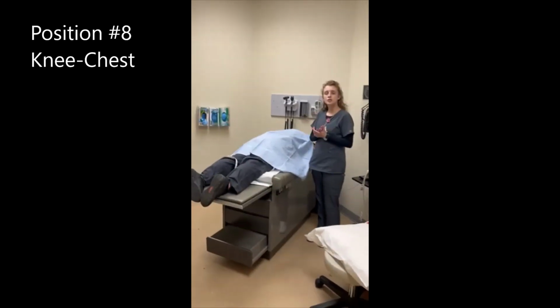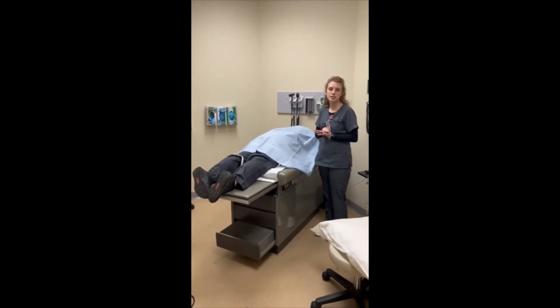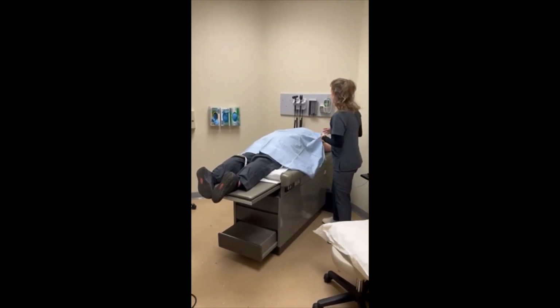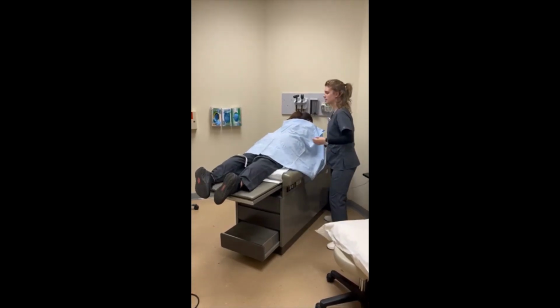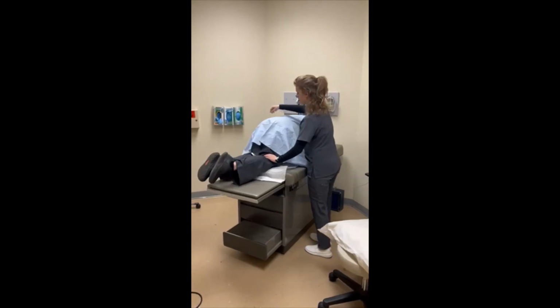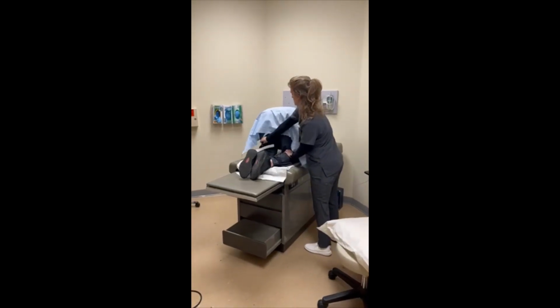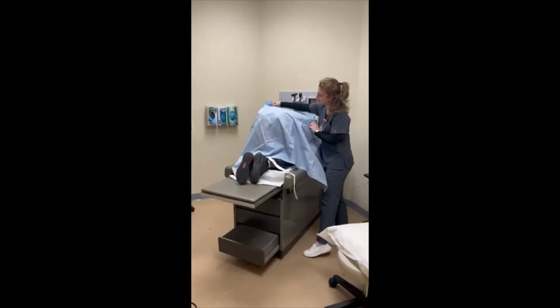Okay, so since my patient is already in the prone position, I'm going to be putting her in the knee to chest position. So first, I'm going to ask my patient to bend her elbows. I'm going to ask her to lift her butt up, put in the knees. And to make sure that she stays covered the whole time, I'm going to fix this straight.